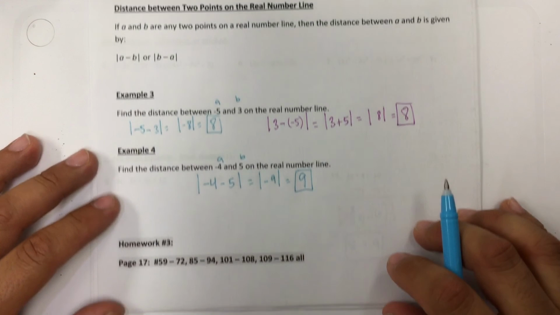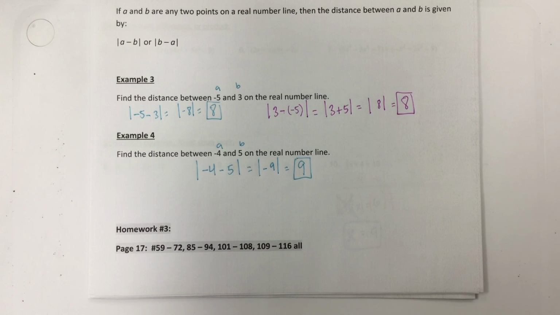All right, and then from here, you can see your homework, page 17, numbers 59 through 72, 85 through 94, 101 through 108, and 109 through 116 all. And that's going to be your homework for tonight.